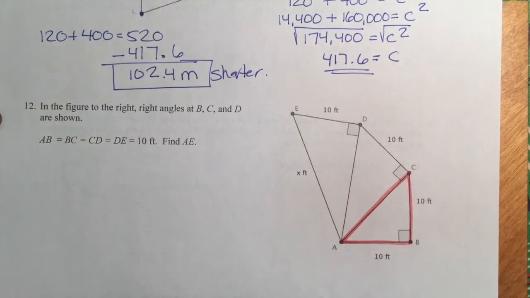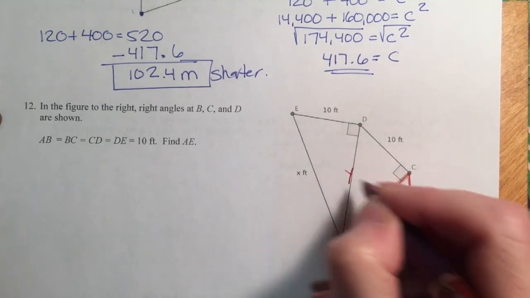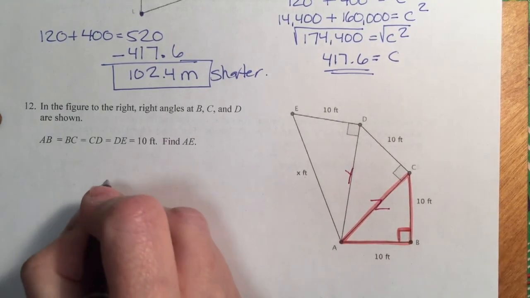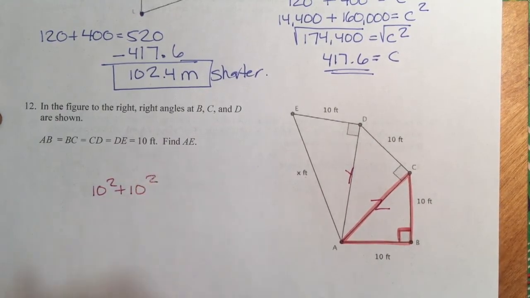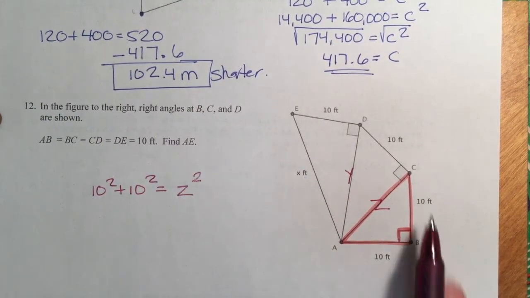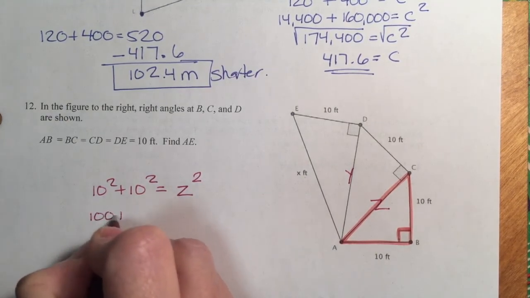Let's just start with this right triangle. We know 10 squared plus 10 squared. Let's see if that's x. I'll call this y and I'll call this z. We know 10 squared plus 10 squared, a squared plus b squared, must equal z squared. Just looking at this pink triangle, right? So that's 100 plus 100.